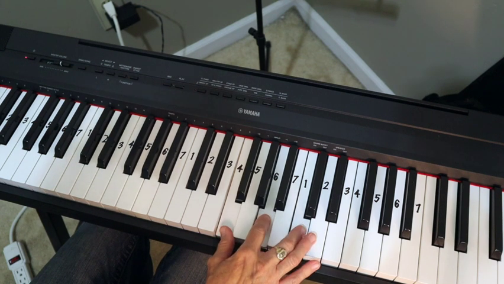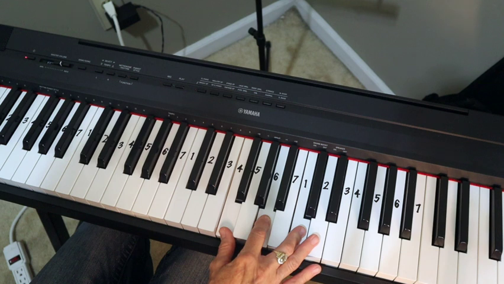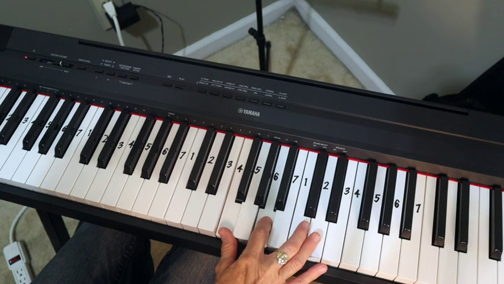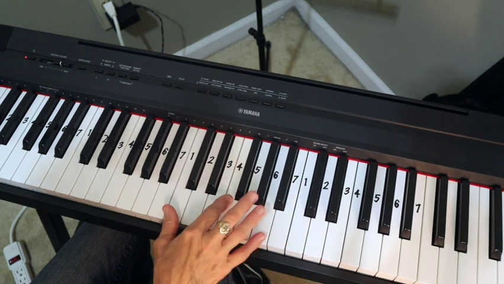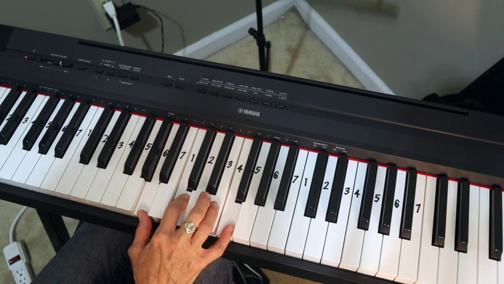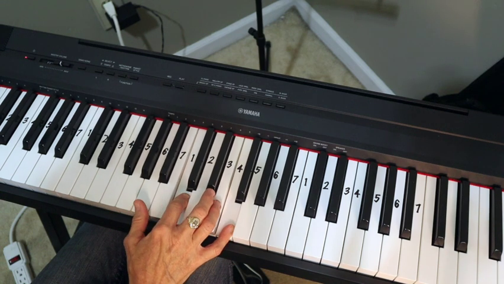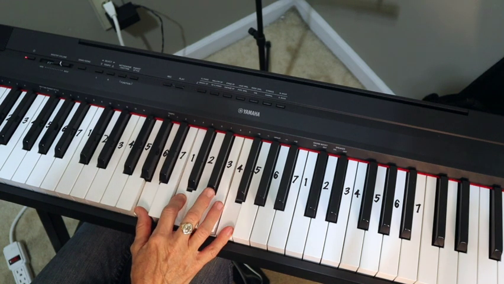So this is the 4 chord that we've used, and it's F. It's the major chord of F. Root position is F, A, C. We can also play it like this, A, C, F. That would be the first inversion.